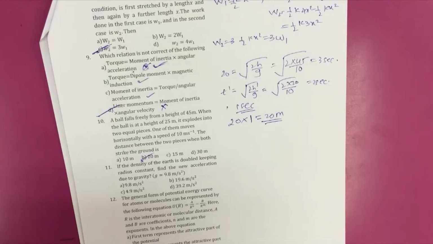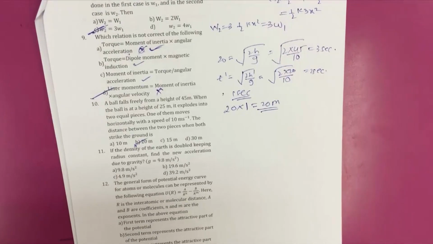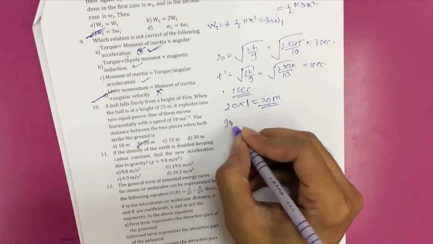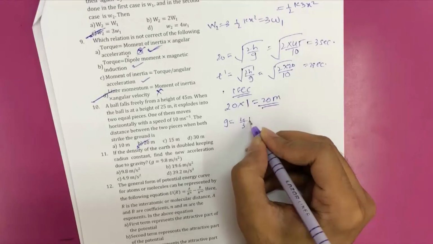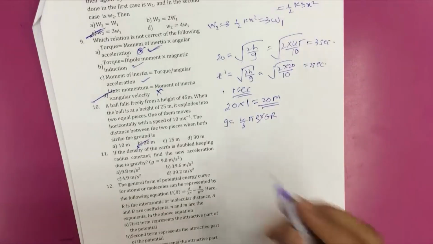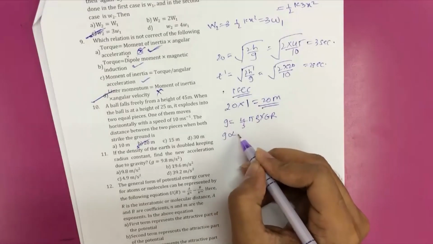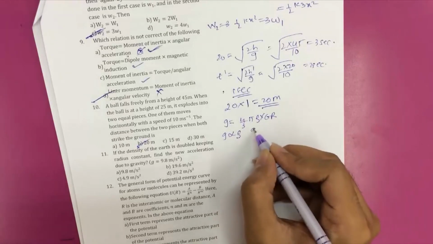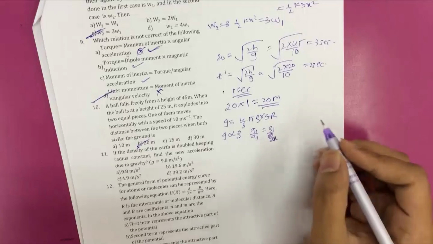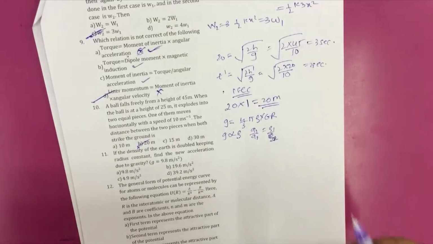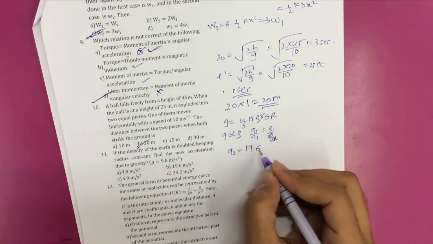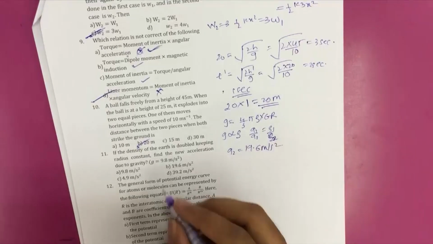Question 11. If the density of Earth is double keeping radius constant, then the new acceleration due to gravity is, now g is equal to 4 by 3 pi multiplied by density multiplied by capital G and r. So acceleration due to gravity is directly proportional to density. So g1 by g2 will be equal to density 1 by density 2. Since we already know the relations, we can substitute. We get g2 would be equal to 19.6 meters per second square.